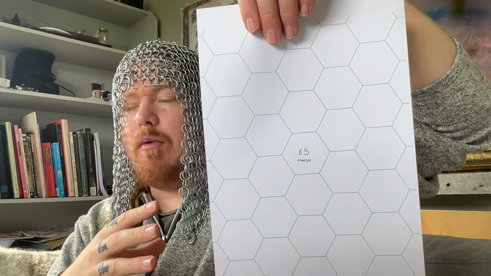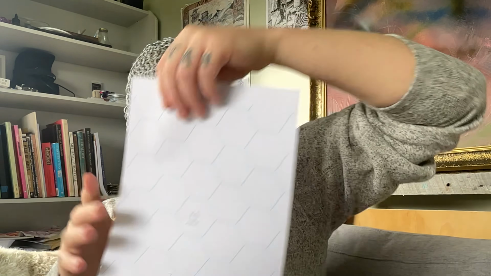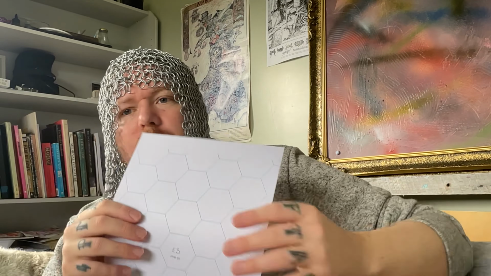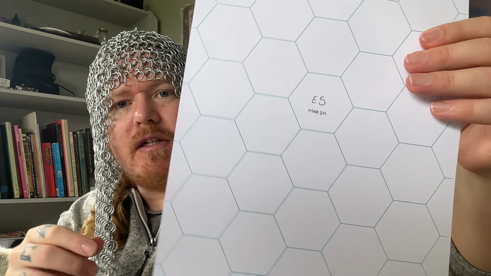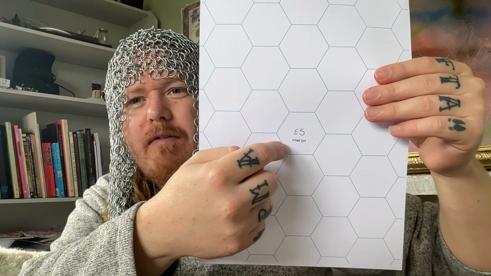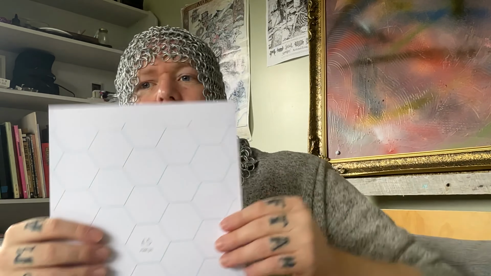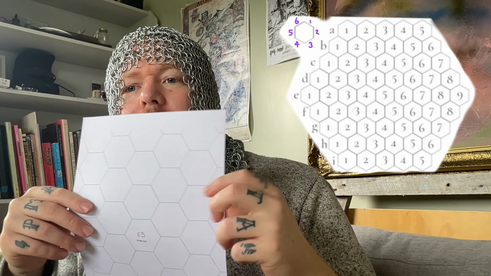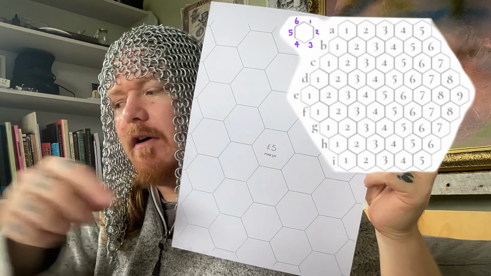So you start off with your hex. I print out a hex map. This is a kind of bigger one. The map I've done is, I think, 1/2 inch hexes. But anyway, you start off with a point. I chose E5 to start off on the generator tool. So yeah, I've started off with E5.